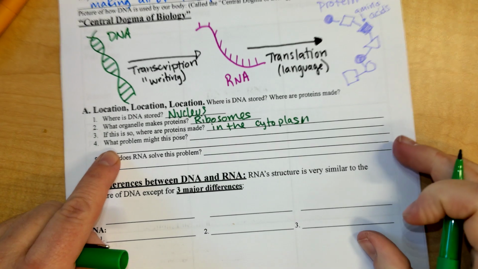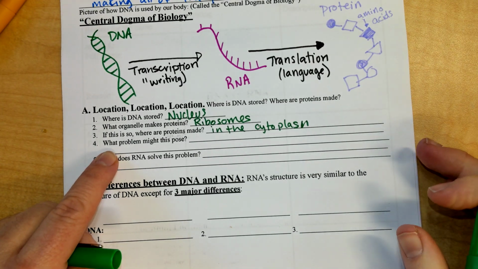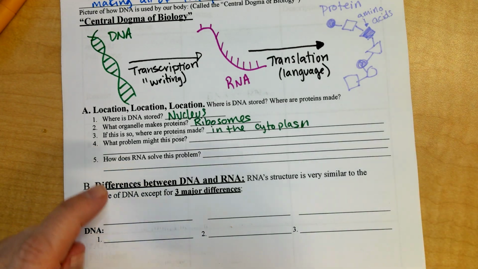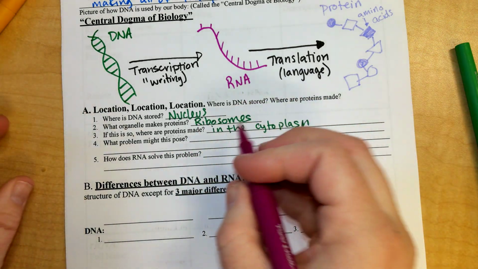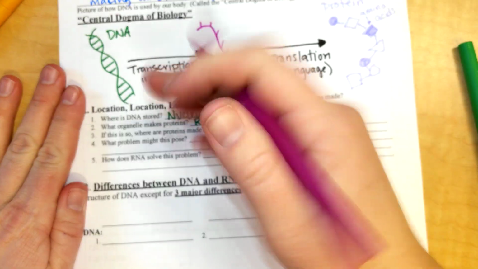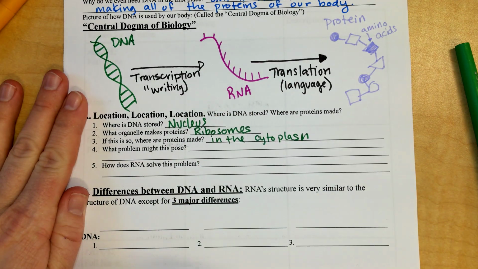What problem might this pose? Well, the DNA is not allowed to leave the nucleus. So the instructions for the proteins, the DNA, can't get to the ribosomes in the cytoplasm. That's where our friend RNA comes in.